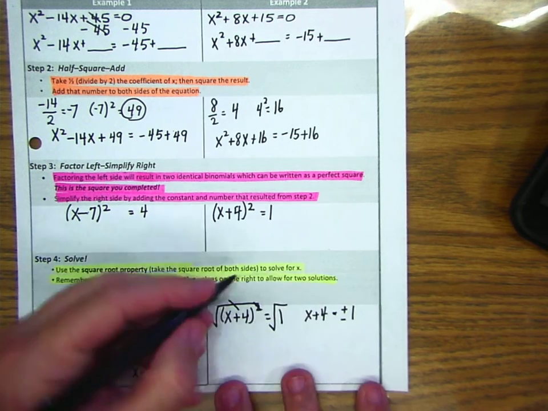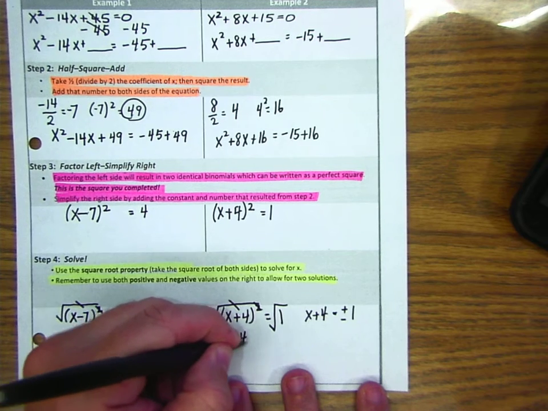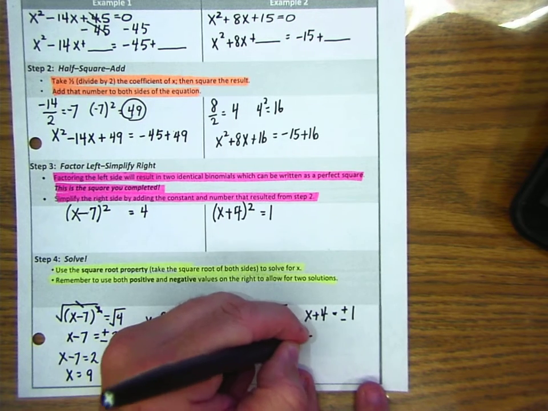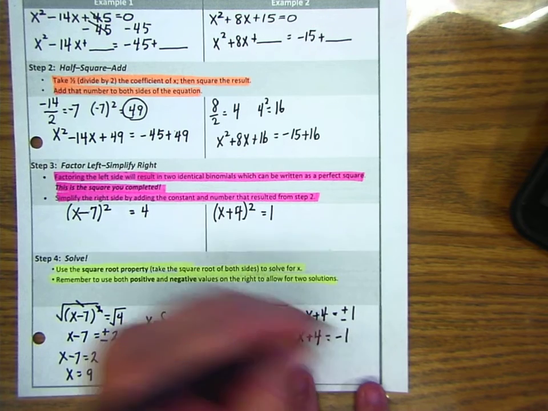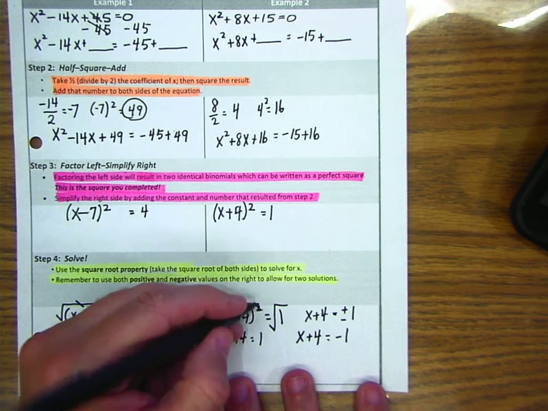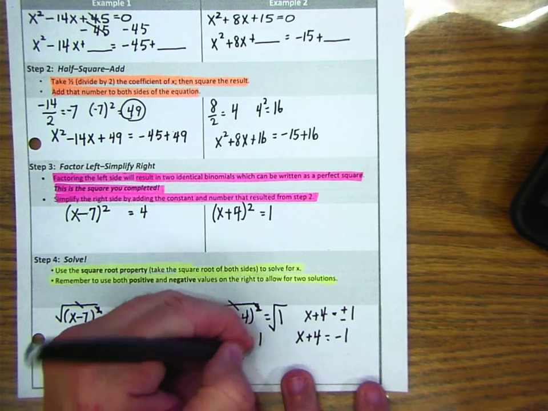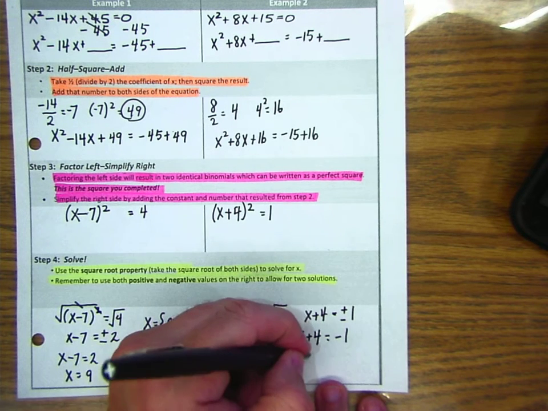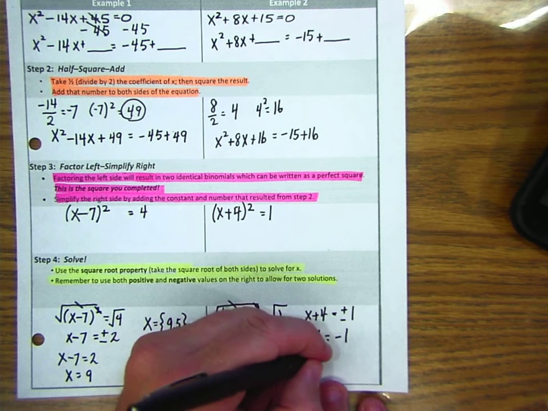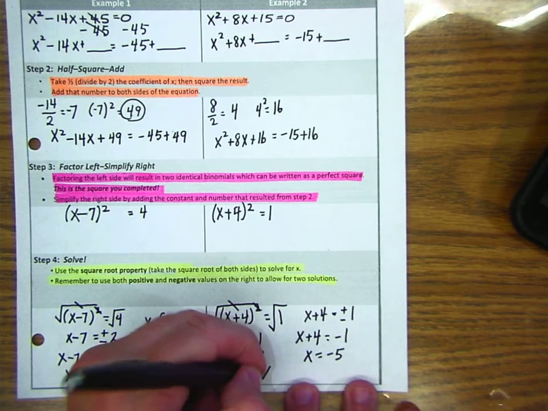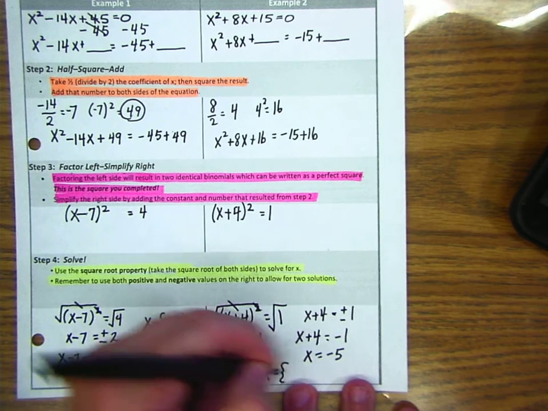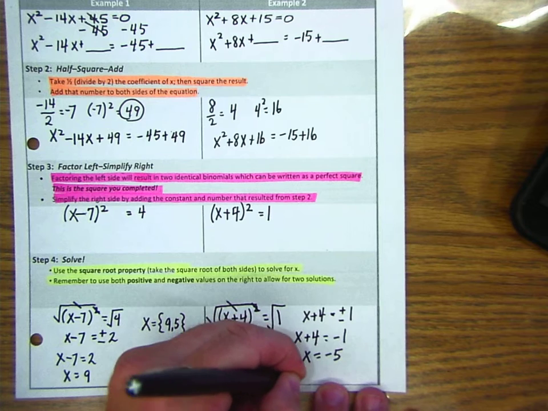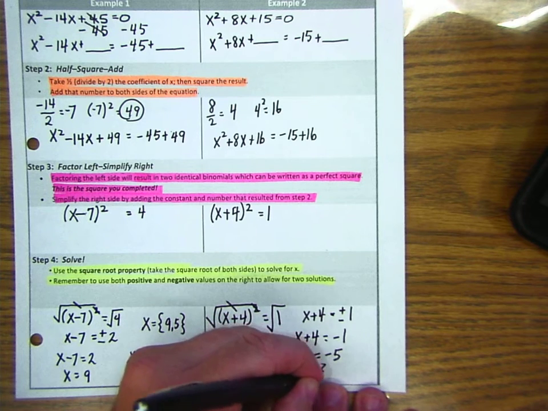Split those into two equations. X plus 4 is equal to positive 1. X plus 4 is equal to negative 1. When I subtract 4 from both sides, I'm going to get x is equal to negative 3. And subtract 4 from both sides, I'm going to get x is equal to negative 5. My final answer is the set of numbers negative 3 and negative 5.